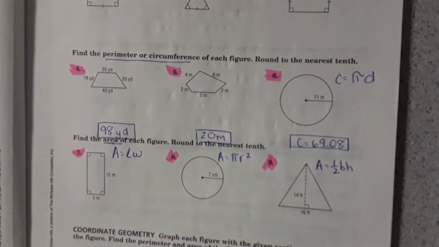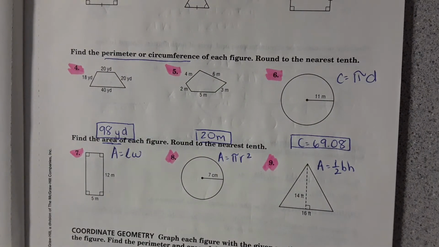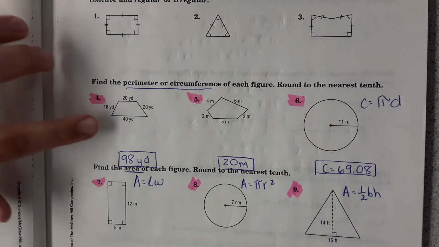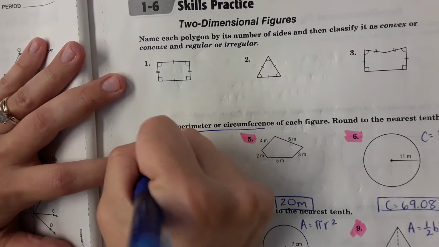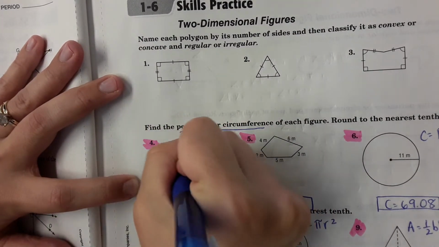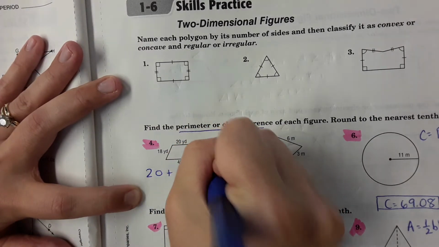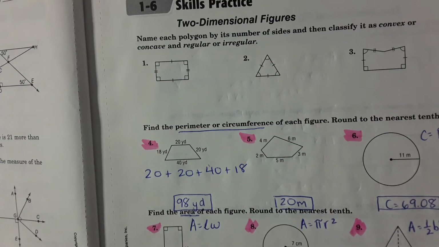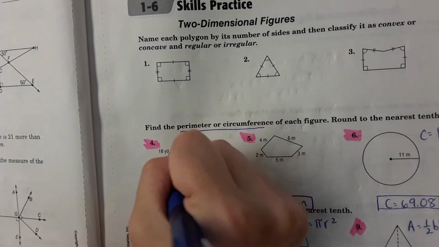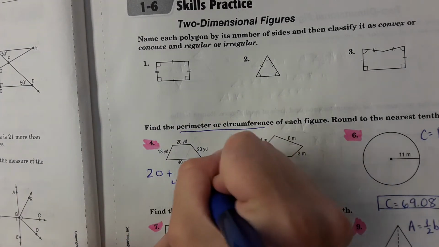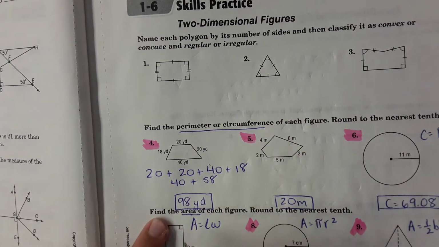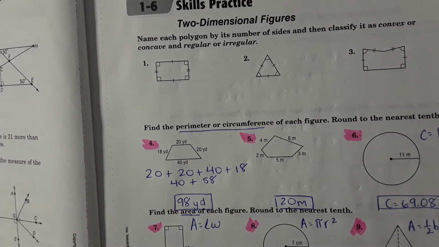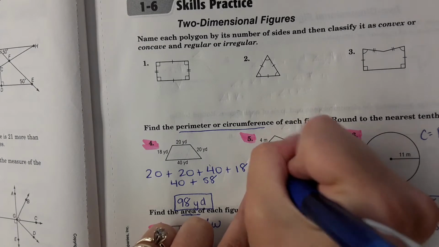Okay, so the Bellwork problems were number 4 through 9. To find perimeter of this shape, all you had to do was add up the lengths of the sides. You should have written the numbers out and then added them up. So 40. And then you got 98 yards. The next one, the same thing, just add up the numbers.